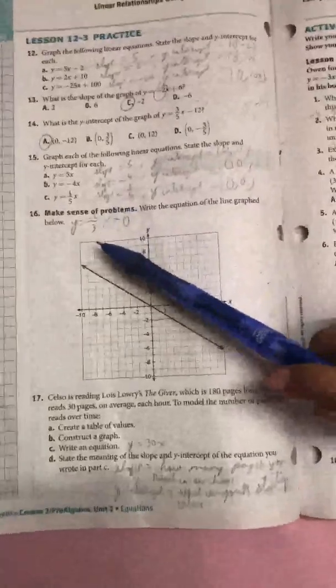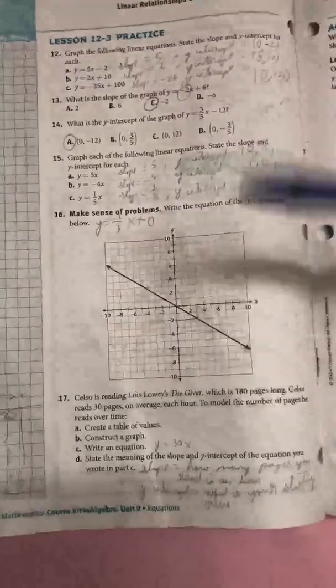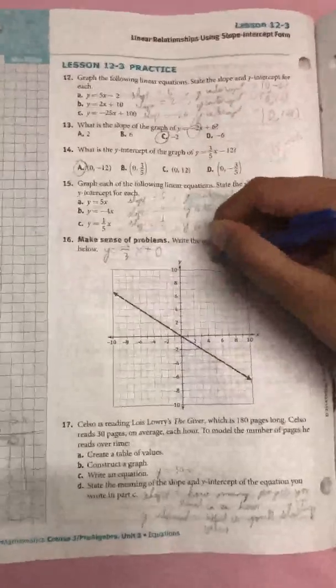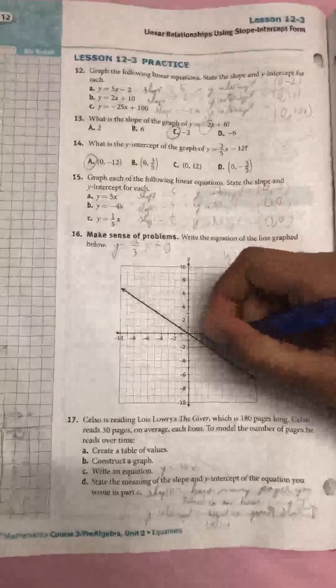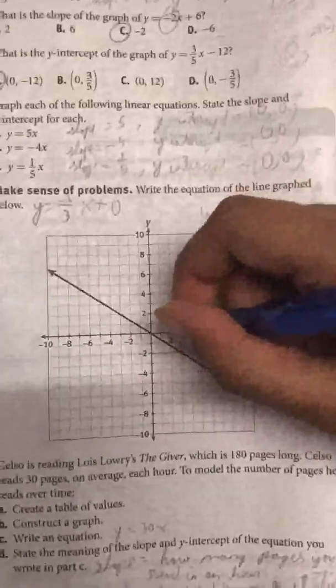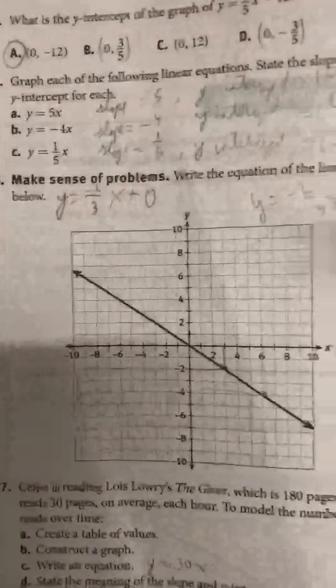Problem number 16 says, write the equation of the line graphed below. So first, we can find the y-intercept. The y-intercept is going to be 0, so you can add the 0 if you want to or not, but I don't like to add the 0. Then you can find the change in y and the change in x between the points.